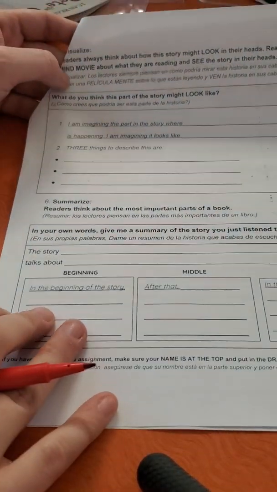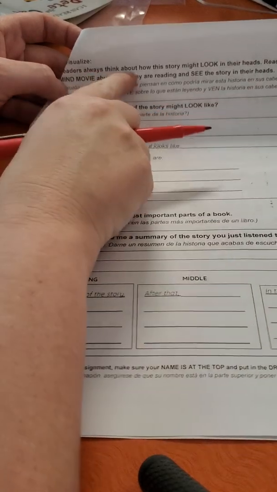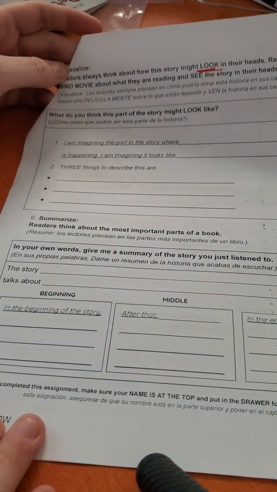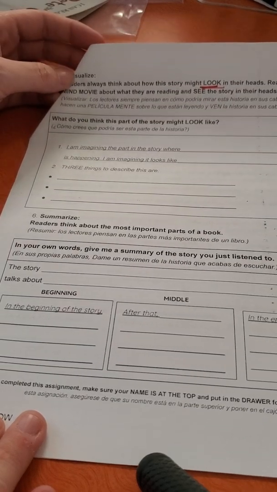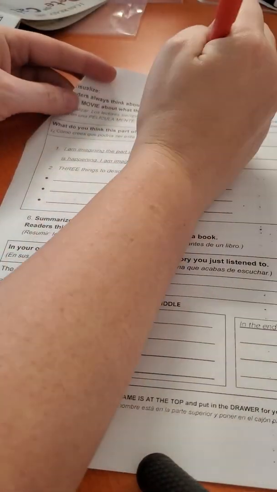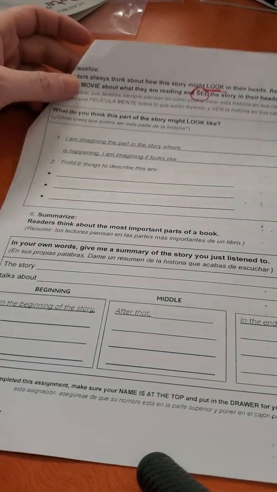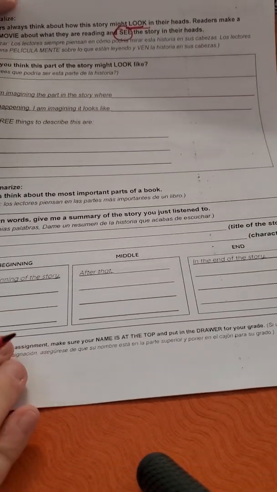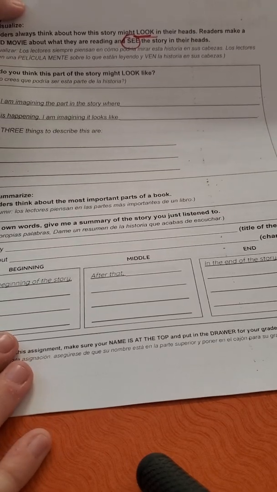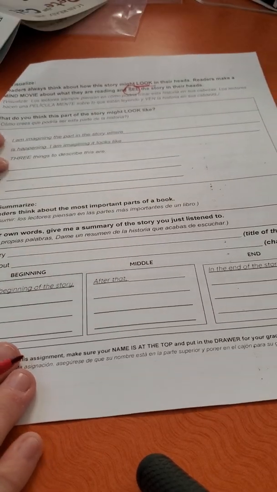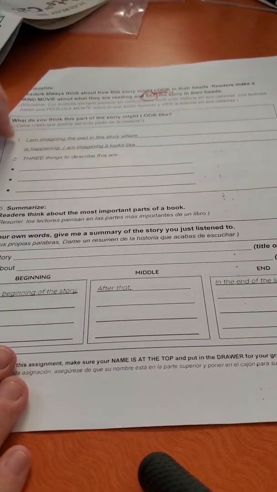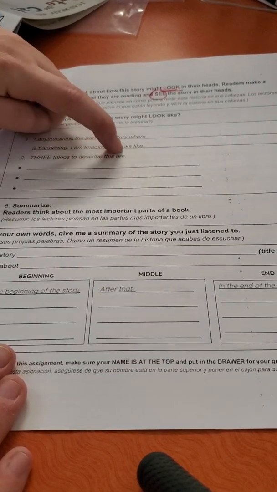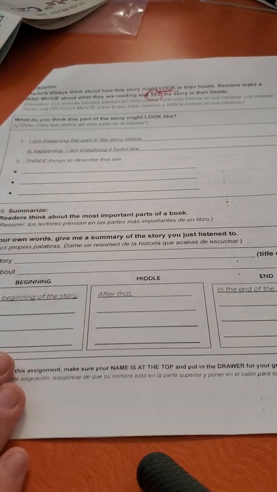So it says visualize. Readers always think about how the story might look in their heads. Readers make a mind movie about what they are reading and see the story in their heads. So you're just imagining this. Pretend the book didn't have any illustrations or pictures, and you're thinking, what would this look like if I were there? What would I see? So I'm imagining the part in the story where blank is happening. I'm imagining it looks like blank. Three things to describe this are blank, blank, and blank.